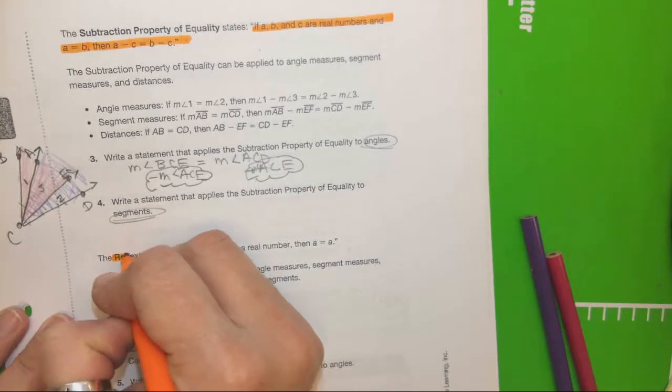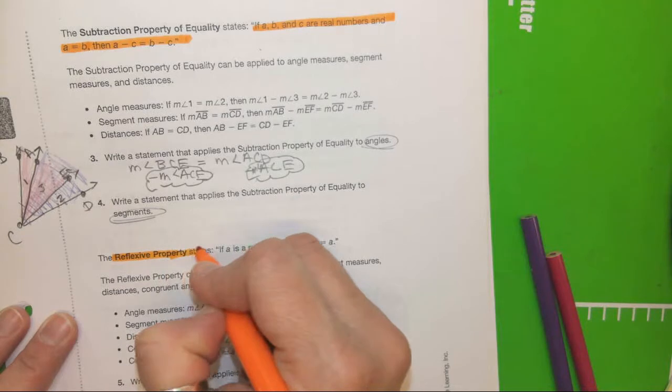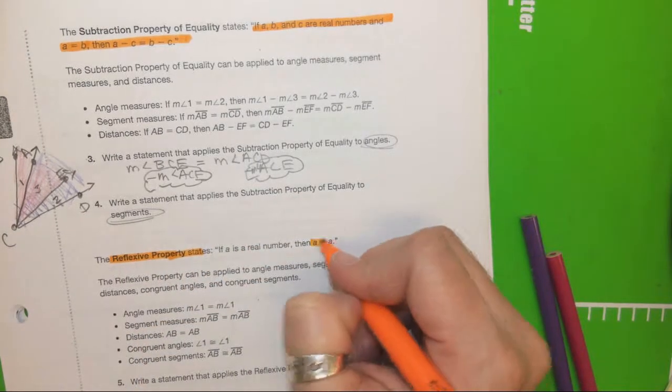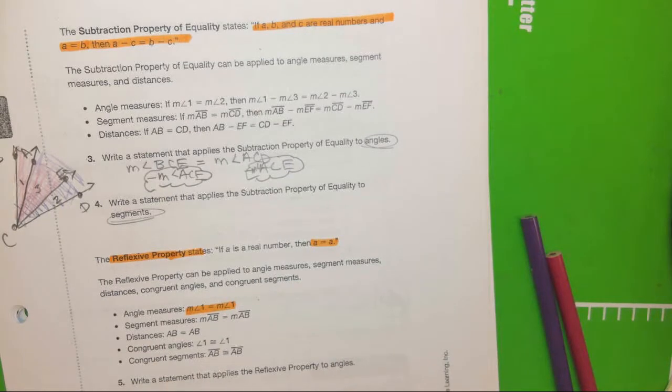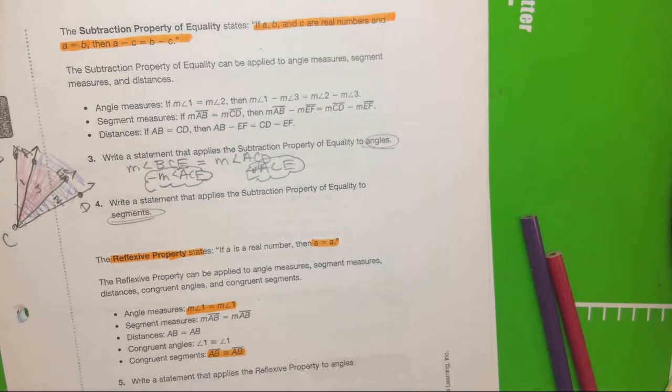Reflexive properties, right now it doesn't make a whole lot of sense. I kind of call it the duh property because it's a number equals itself. A measure of angle 1 equals a measure of angle 1. AB is congruent to AB. So you just need to make a statement for angles and segments.